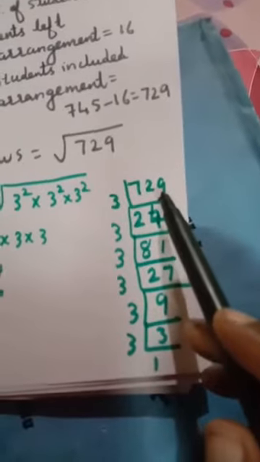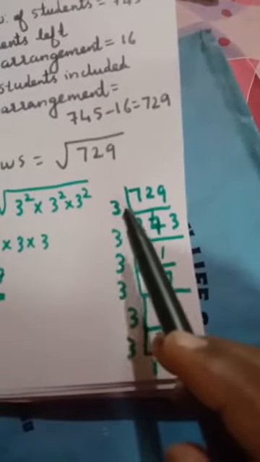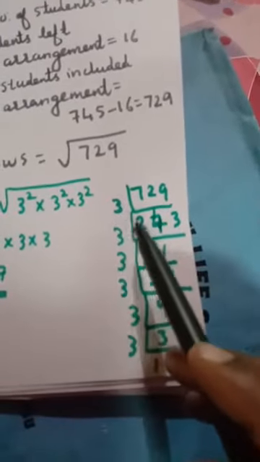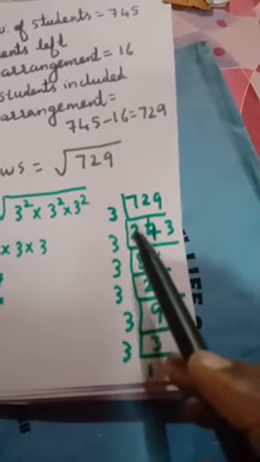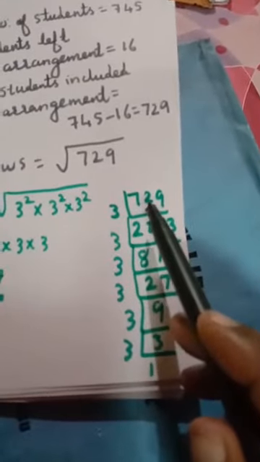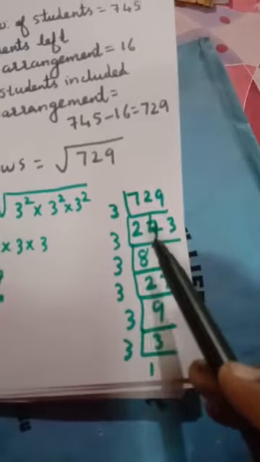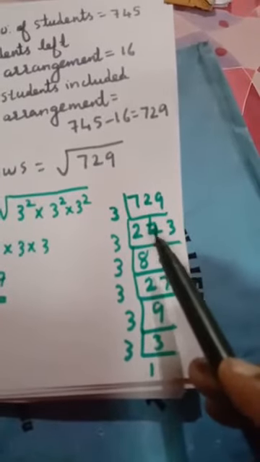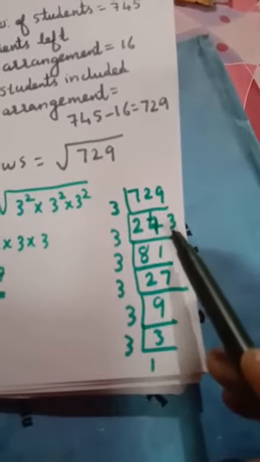18 is a multiple of 3, so it goes on 3 stable. 2 3s are 6, 6 plus 1, 7. So it is 12. In 12, 4 3s are 12. In 9, 3 3s are 9.